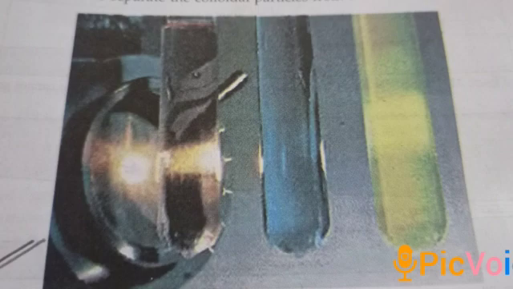The test tube on the right-hand side contains a colloid which scatters the light and makes the path of the beam visible inside it because its particles are fairly large.